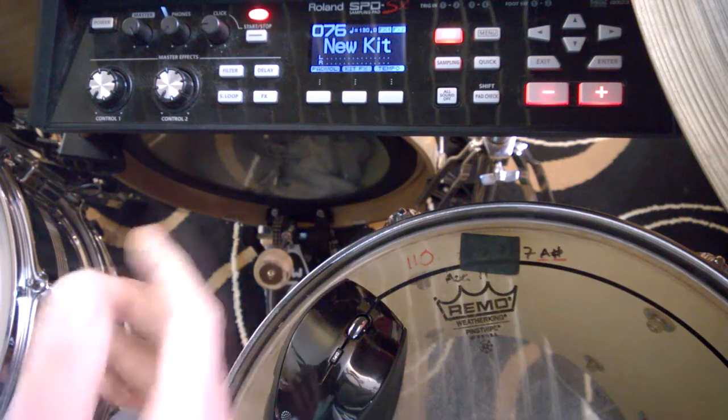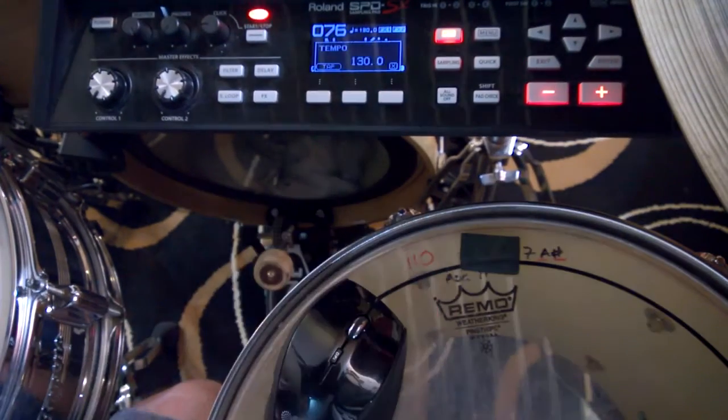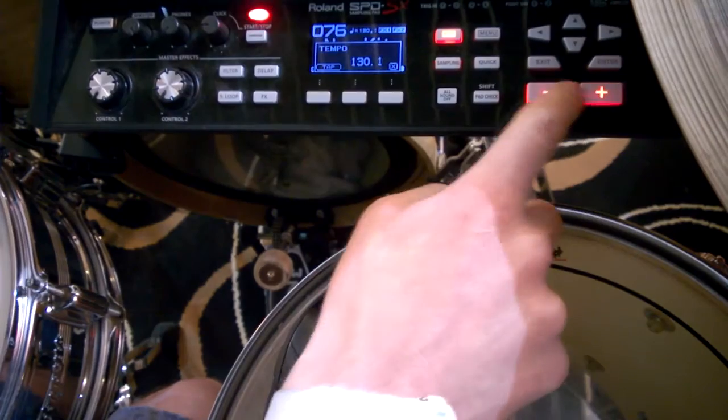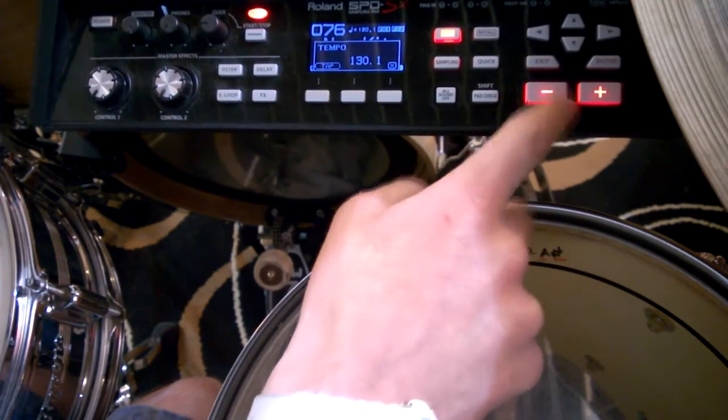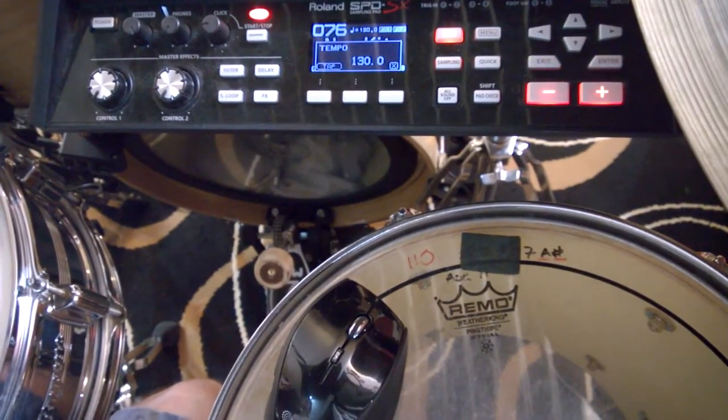Now, once we've got our click, we might want to know how to change the speed of the click, how to change the tempo. On the screen here, look where it says tempo, I press the button underneath that, and I've got my tempo up and down. If I press plus and minus, it goes up by 0.1 each time. Well, that's not much good to us because we want to go up generally in bigger amounts than that.